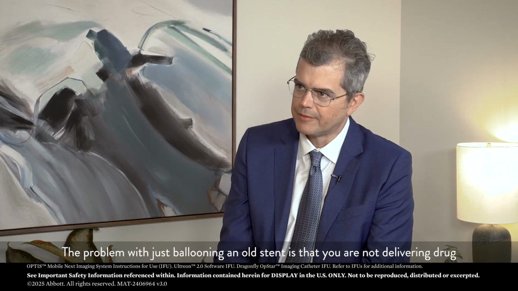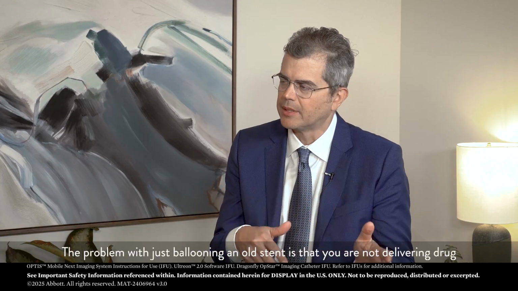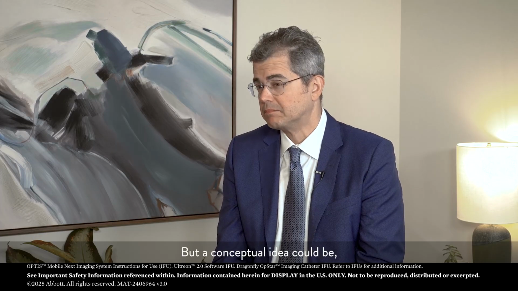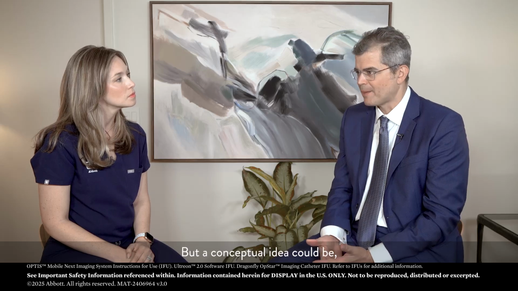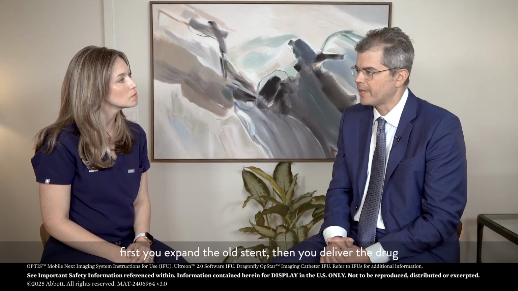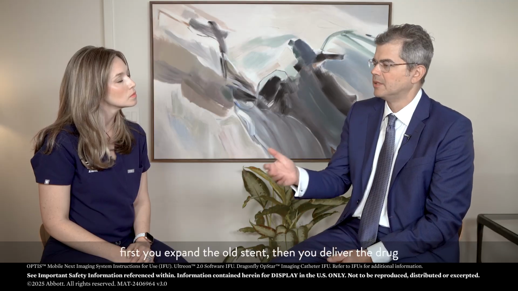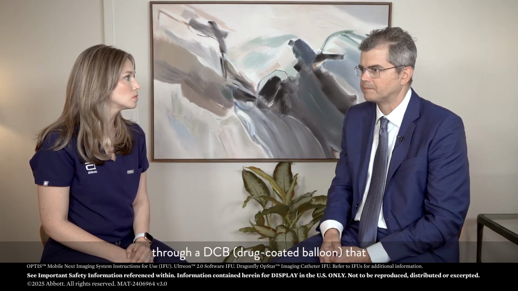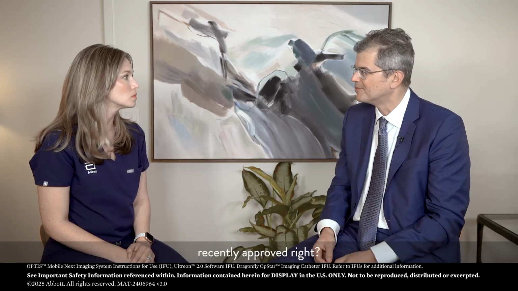The problem with just ballooning an old stent is that you are not delivering drug in that environment. But a conceptual idea could be you expand the old stent and you deliver the drug through a DCB that was recently approved, right?